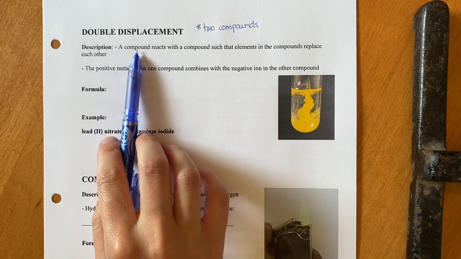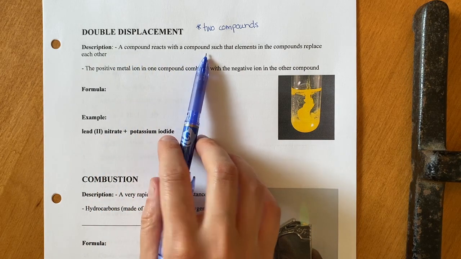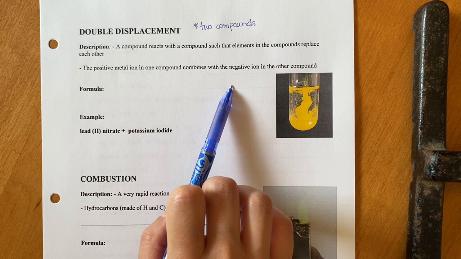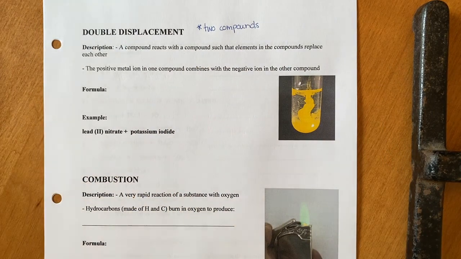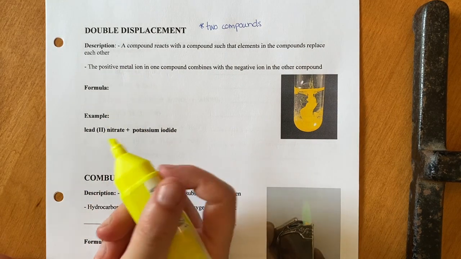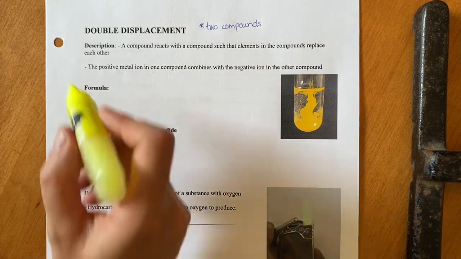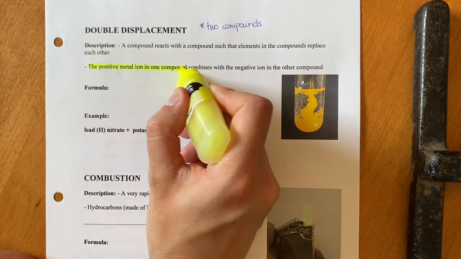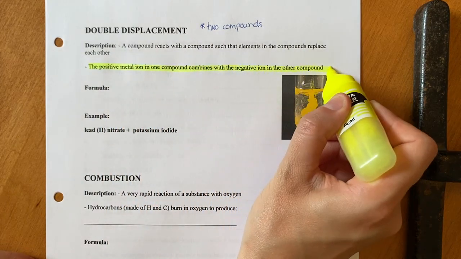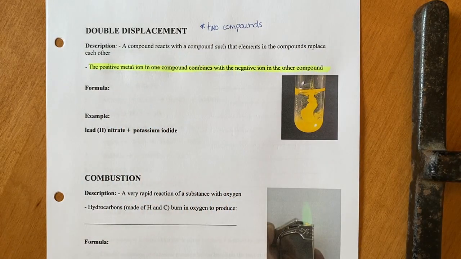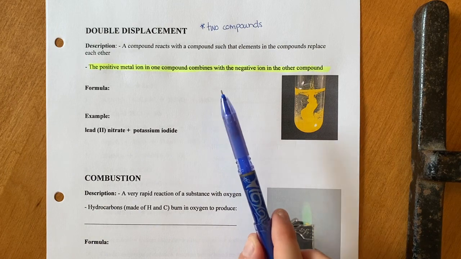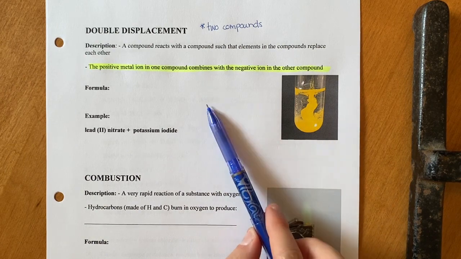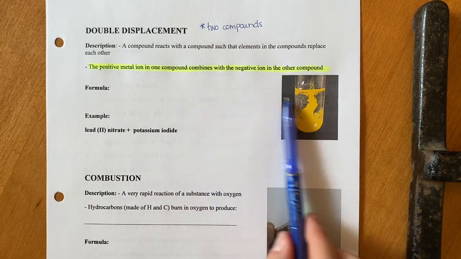Okay, so a compound reacts with another compound, and the elements switch places to form two new compounds. An important note for this one is that a positive metal ion in one compound has to combine with the negative ion of the other compound. So you can't have two metals sticking together. You still have to have, in your products when you're figuring out what those are, a positive and a negative ion in each of the compounds.